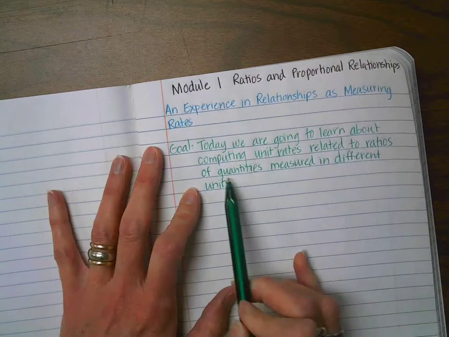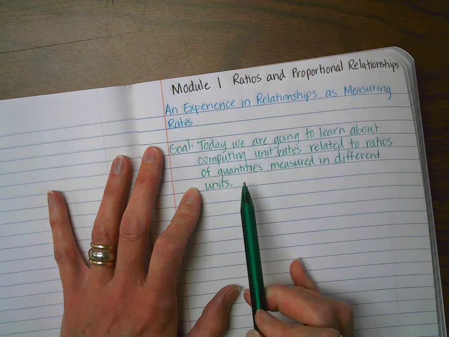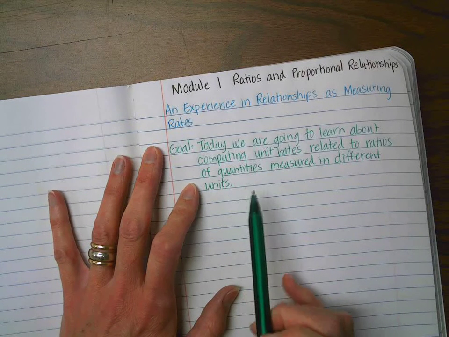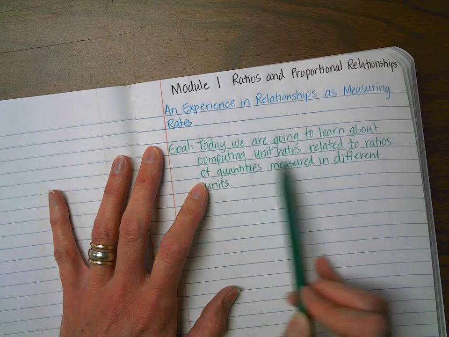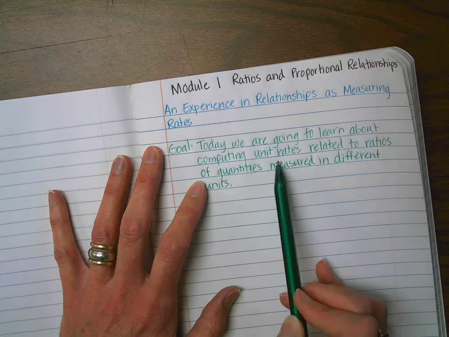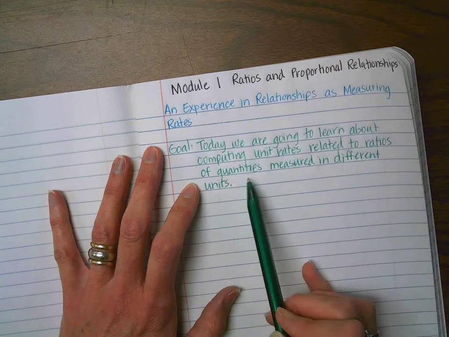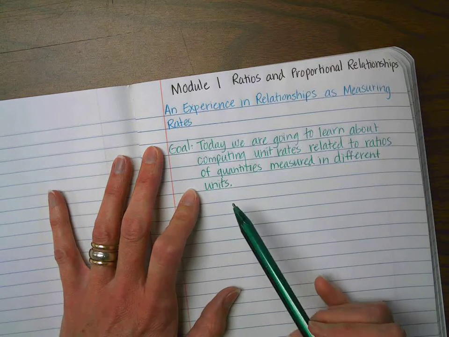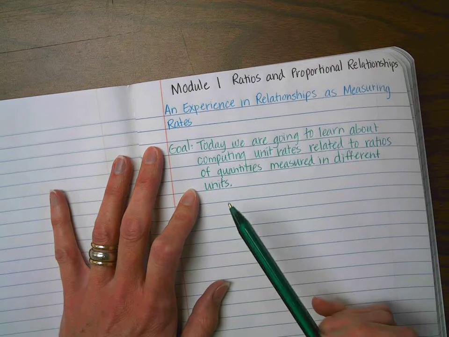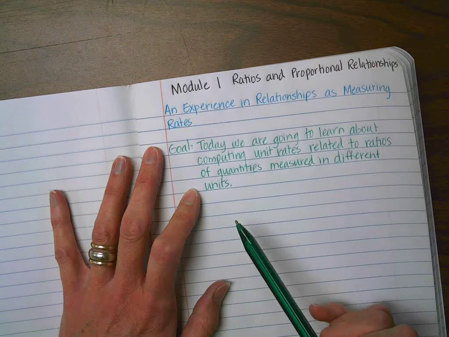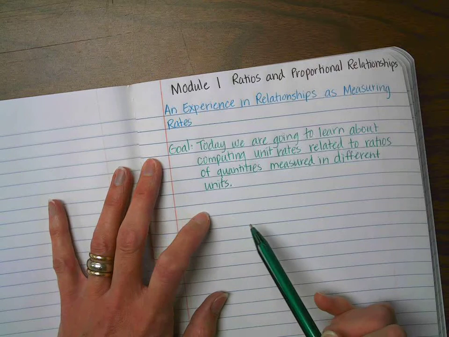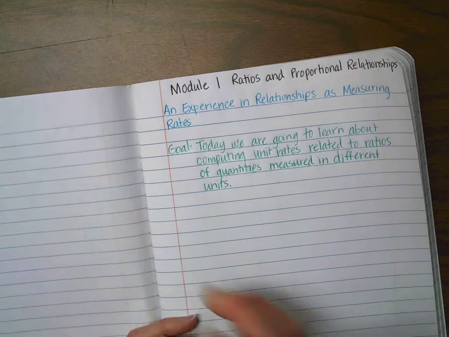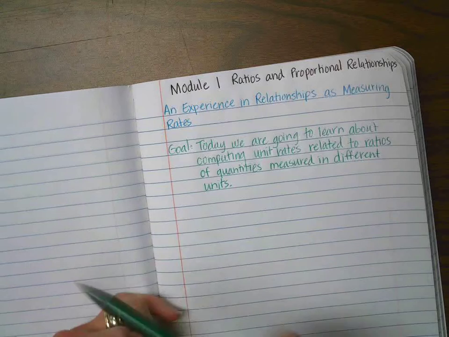and so you should be able to make the connection about quantities because we do now know what quantities are. So today we are going to learn about computing unit rates. So that means we're finding the unit rates related to ratios of quantities measured in different units. So that means that one part of the rate will have a label and the other part of the rate will have a different label. So that's what this means, and that's what we're talking about today.